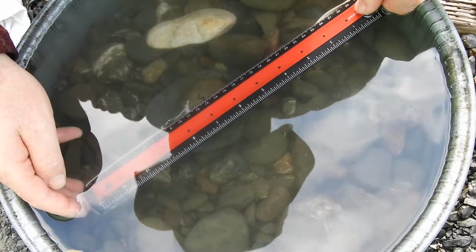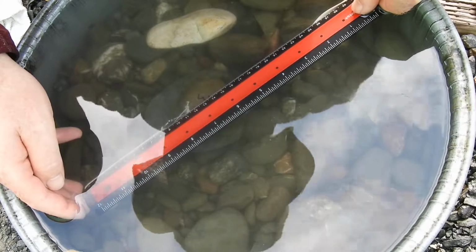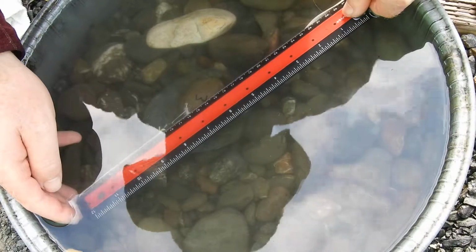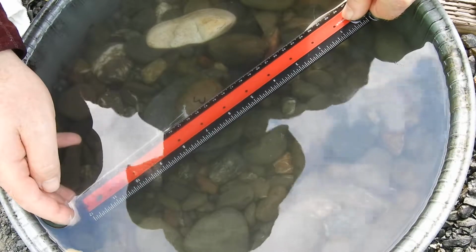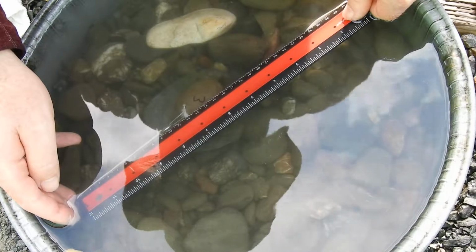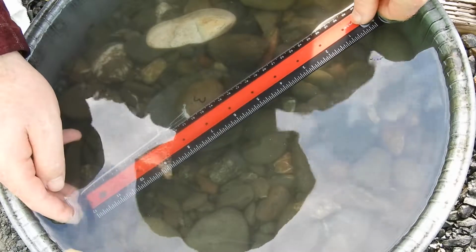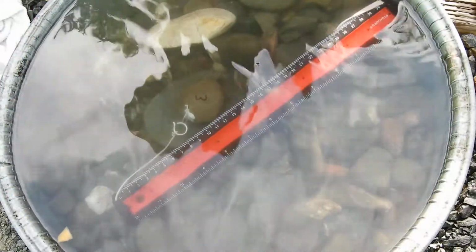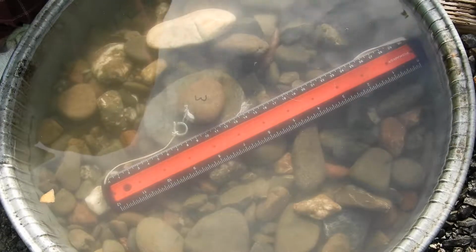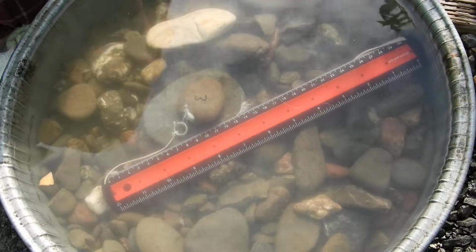Yeah, that rotated there at 7. Moved at 7.2. And it slid about 7.8. Let's see, 7.2, 7.8.